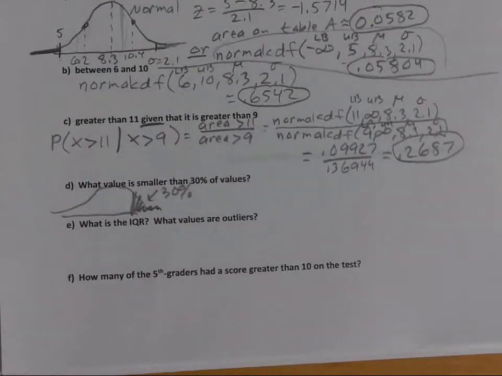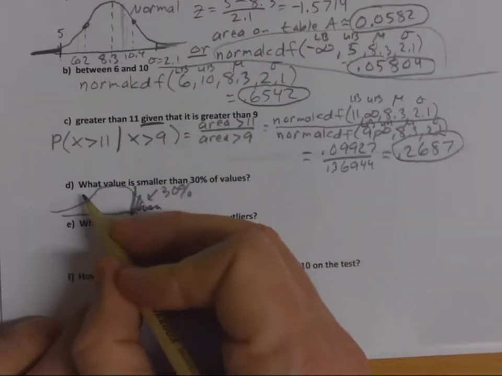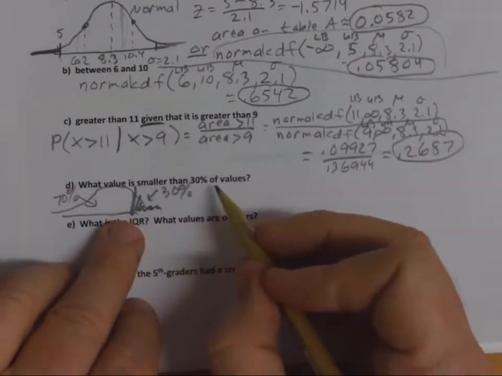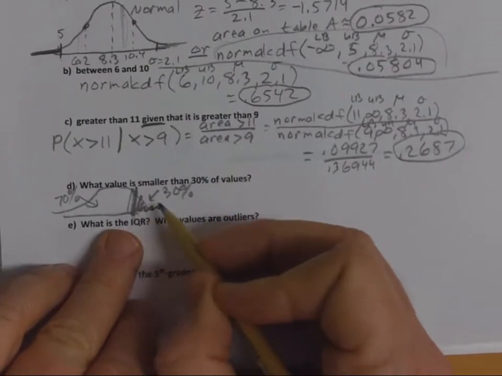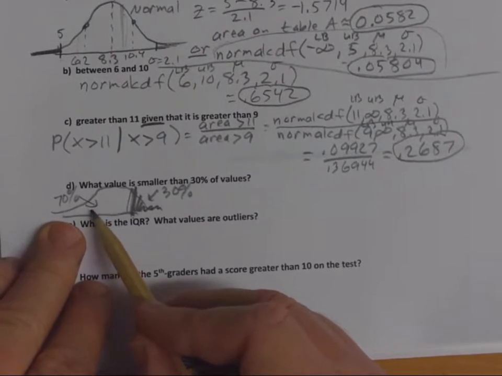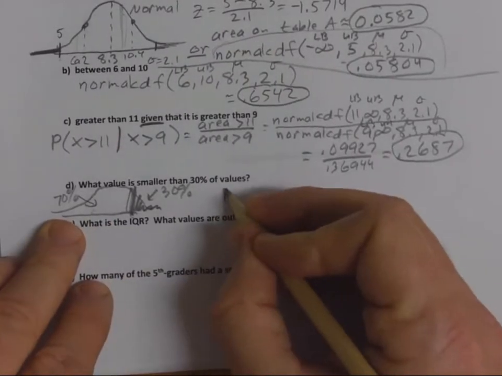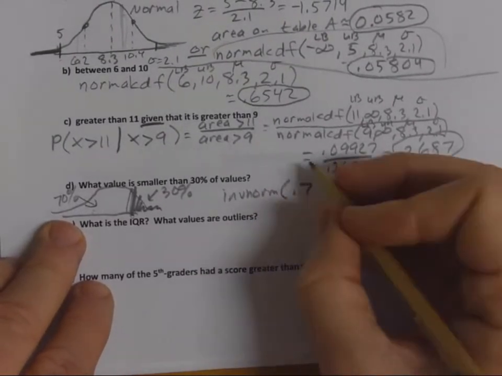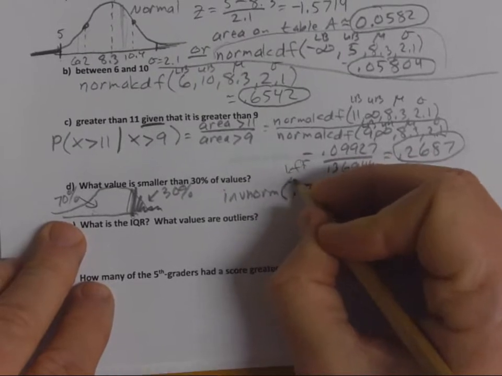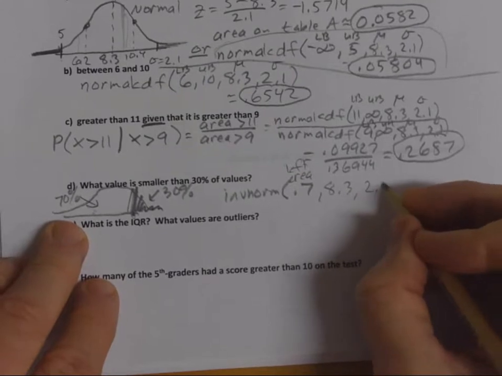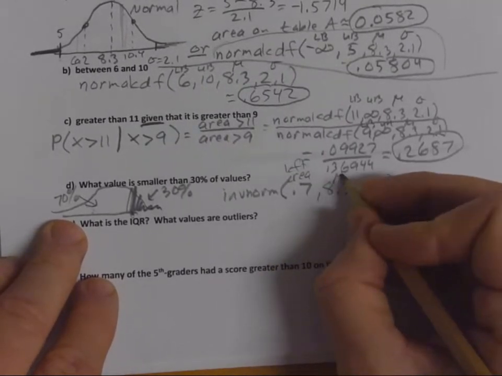Now, in most TIs, and a lot of the older TI-84s, it only works with a left area, so that's what I'm going to do, and it's kind of what I'm in the habit of doing. If a value is smaller than 30% of values, that means it's got to be bigger than 70%, which means this is the 70th percentile. And the way you find percentiles in a normal curve is inverse norm. And so I will show you that function again. So we say inverse norm of 0.7. You label that as left area. And then our mean, once again, is 8.3. Standard deviation is 2.1. We've only got 3 parameters here, so this is mu, and that's sigma.